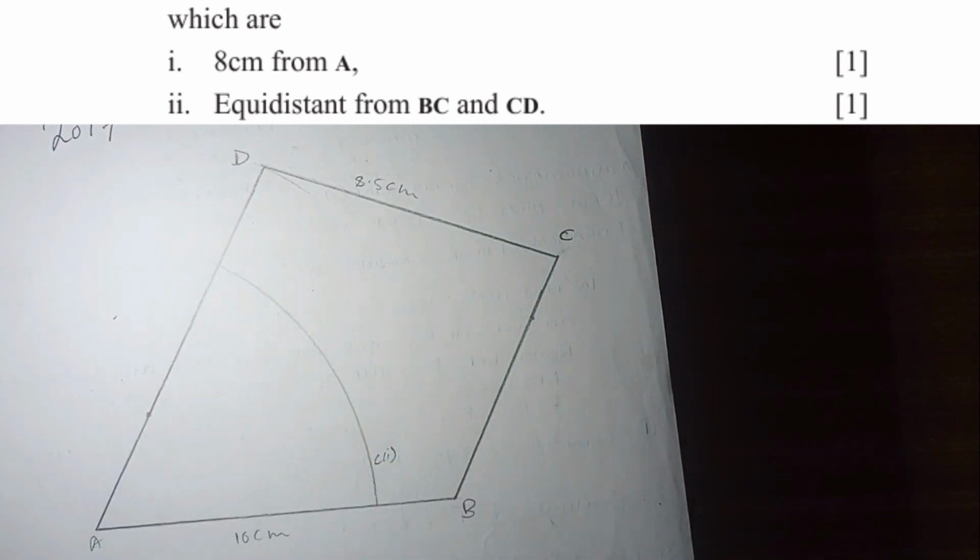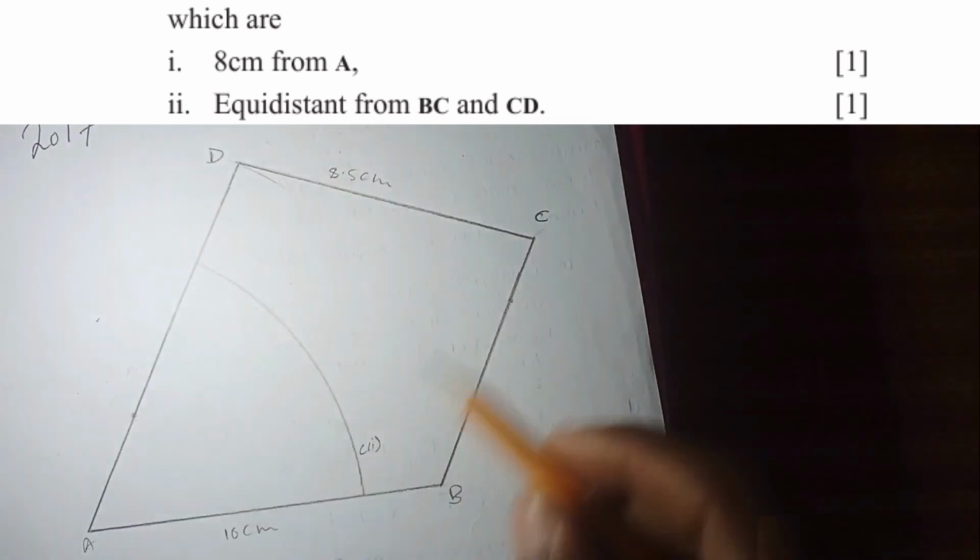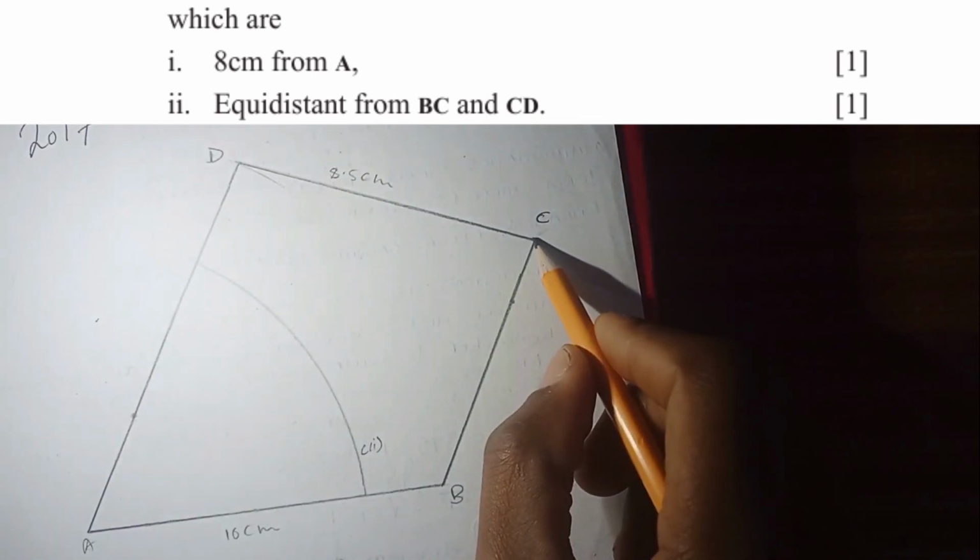Let us go to the next part, which is the second part, and the locus of points should be equidistant from BC and CD. We need to create another locus of points which is equidistant from BC and CD. Whenever you are required to draw a locus of points that are equidistant from two lines, you need to create an angle bisector where those two lines meet. For this question, the two lines meet at C. As you can see, the question is saying BC and CD. So we need to create an angle bisector of that.